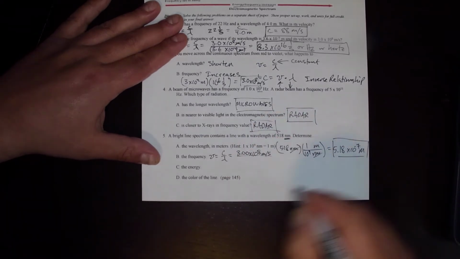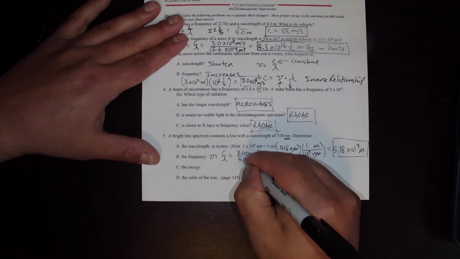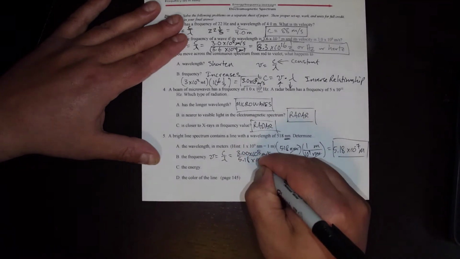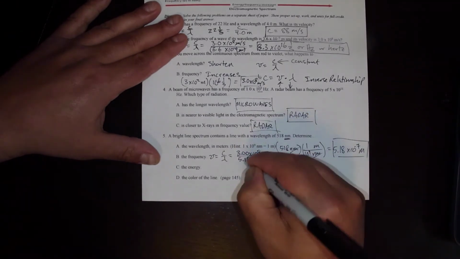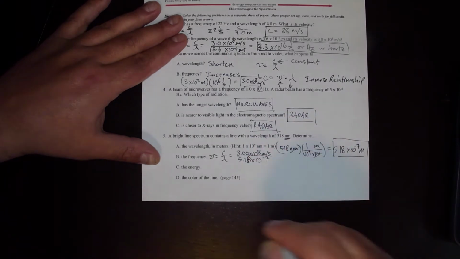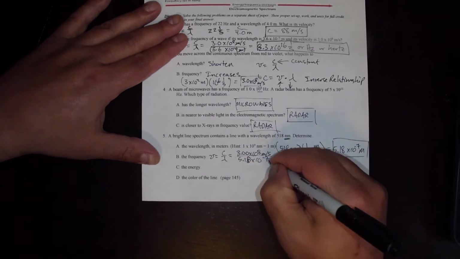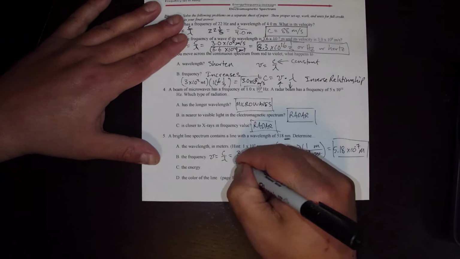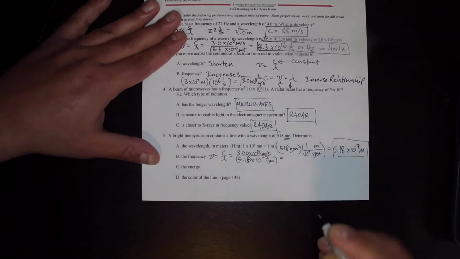Over wavelength. So 5.18 times 10 to the negative 7th. My 8s really kind of suck today. And that's going to be meters. Meters are going to cancel out right there. Make sure you put that into parentheses.